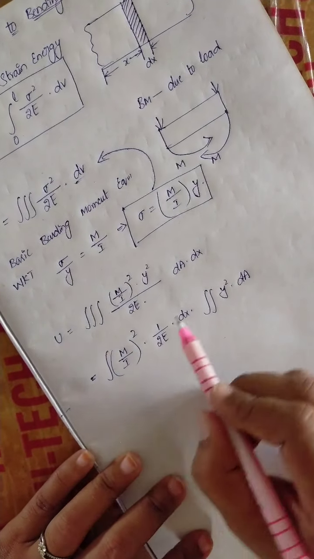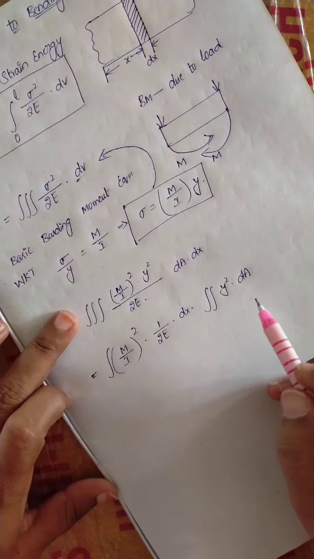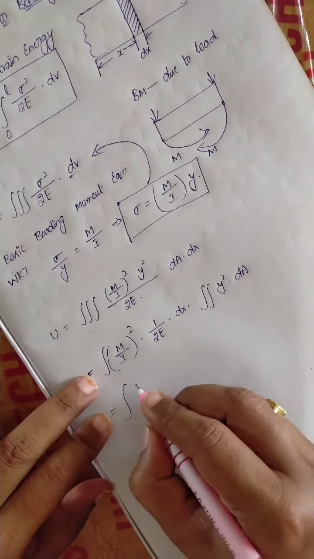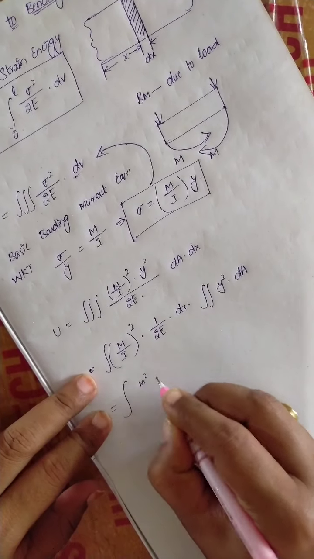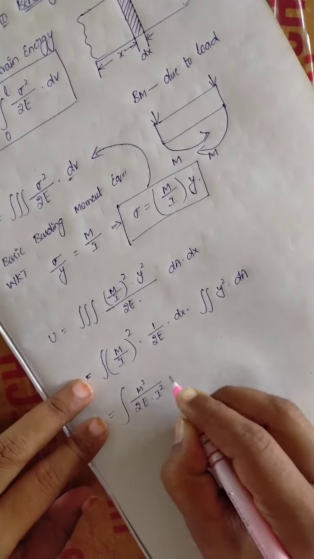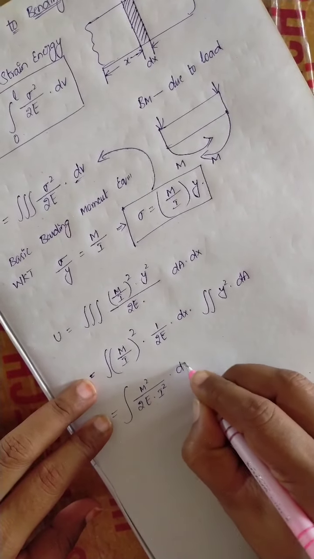See, I changed the formula like this from this step. Now it will be the same, that is integration of M square by 2E into I square into dx.